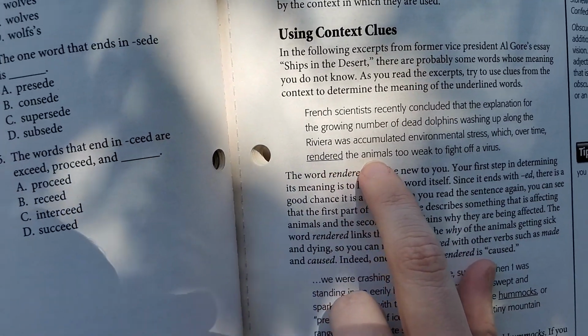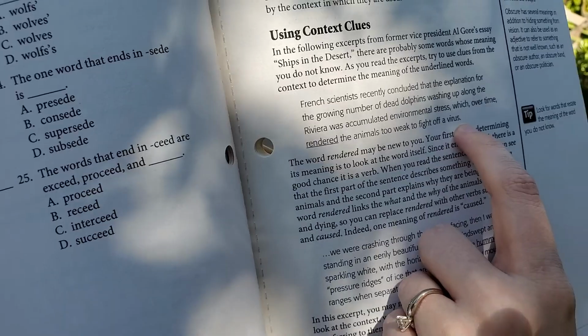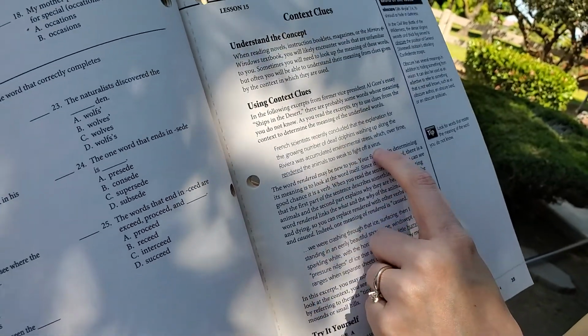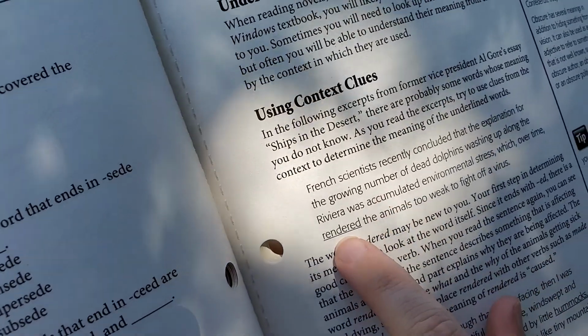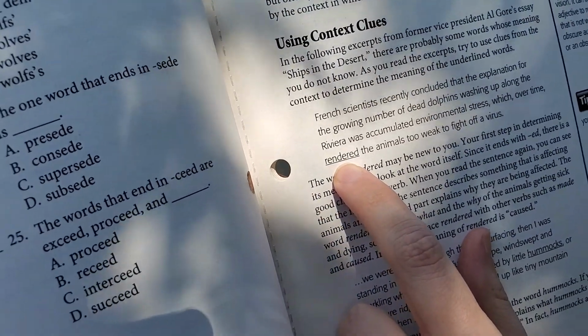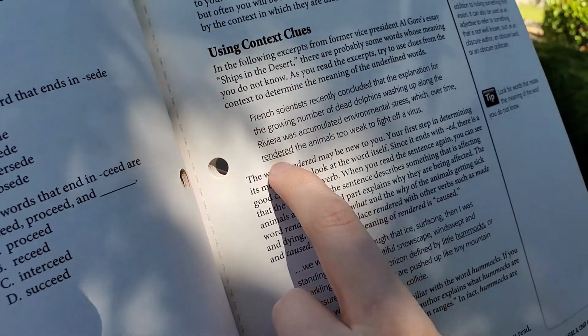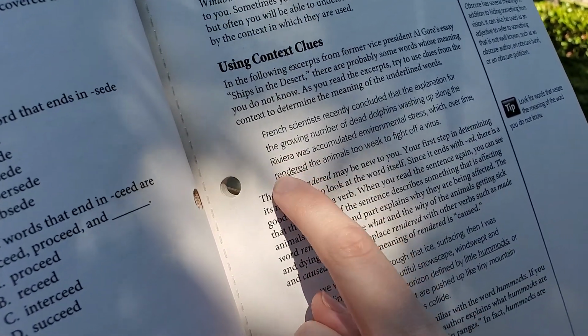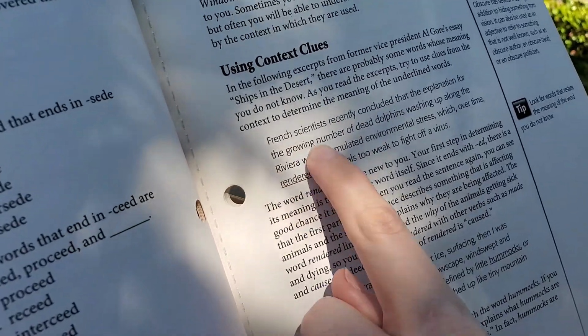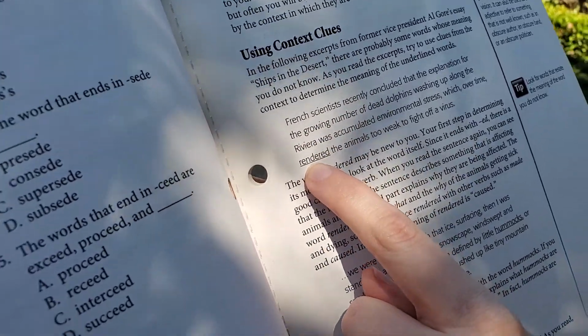Over time, rendered the animals too weak to fight off a virus. So we've got animals that are too weak to fight off a virus. We've got the reason why. So we can figure out that this is what the cause is. Okay, so it means maybe what has made it, what has caused it. So even if we don't know the word rendered, we can know that it at least means caused the animals to become too weak to fight off a virus.